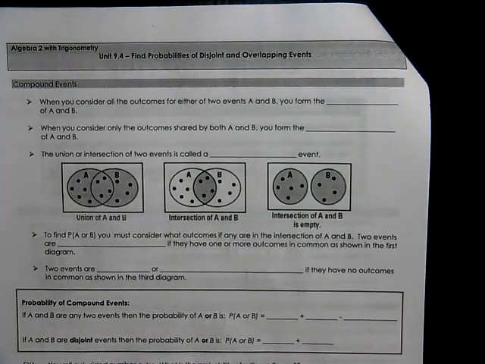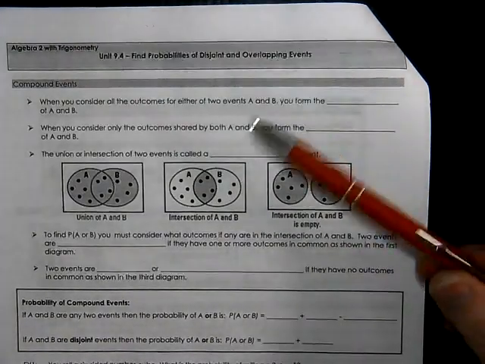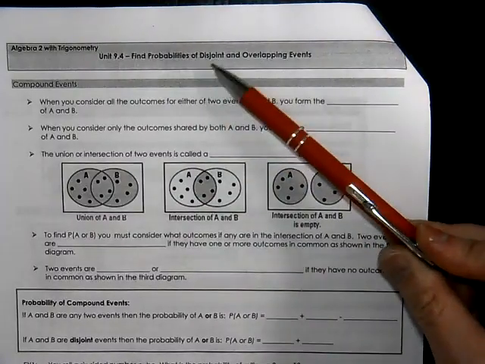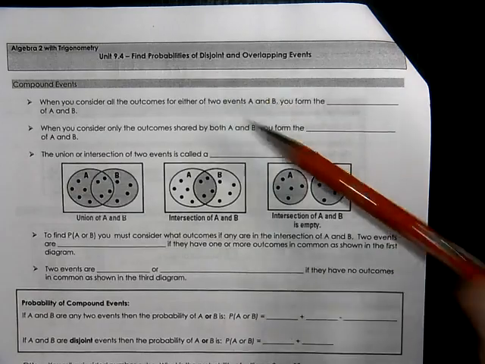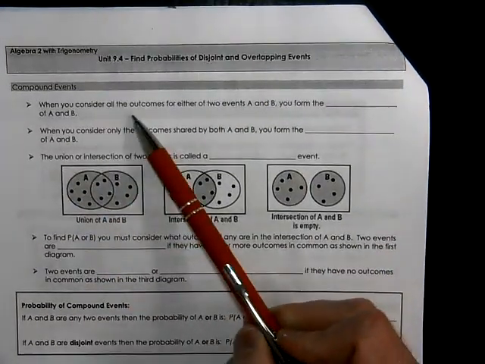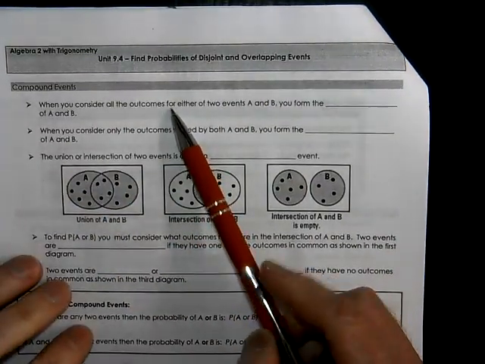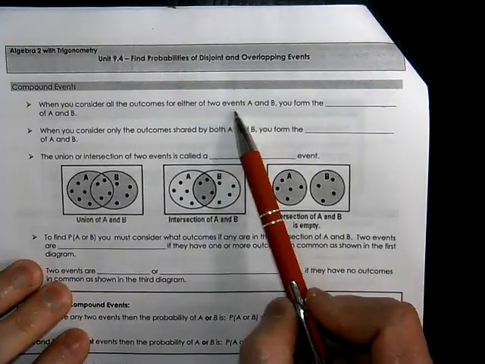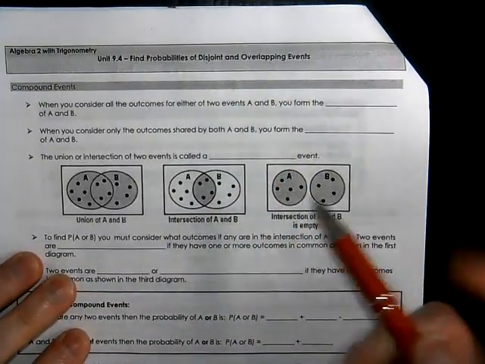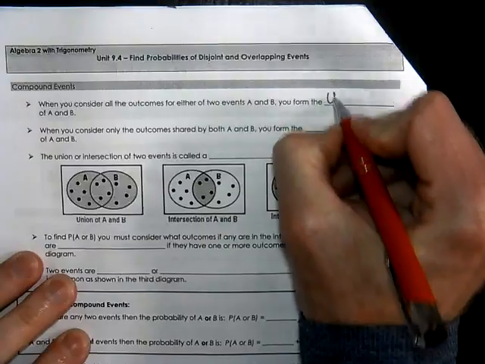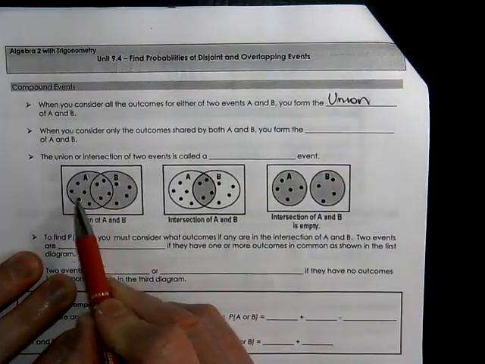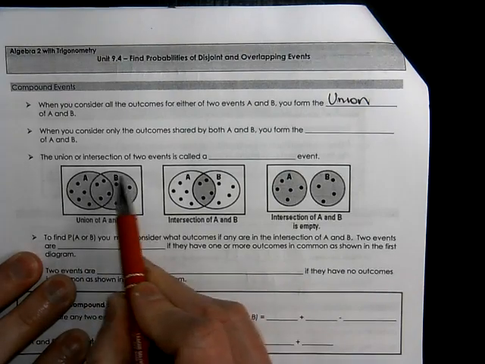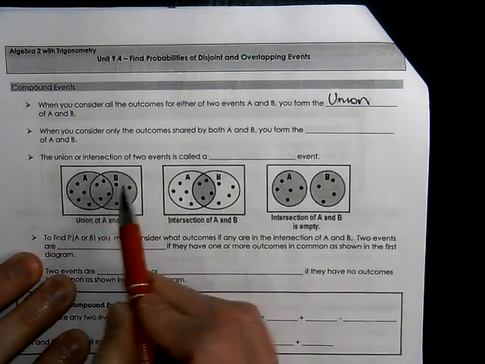This is Algebra 2 and Trig, Unit 9.4. We're going to talk about probabilities of disjoint, also known as mutually exclusive, events. When you consider all the outcomes of either of the two events, A and B, you are forming a union. So this is an example of a union: all the events of A and all the events of B. It's grouping them together.